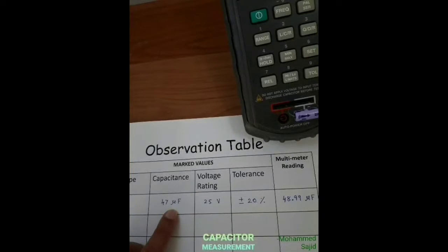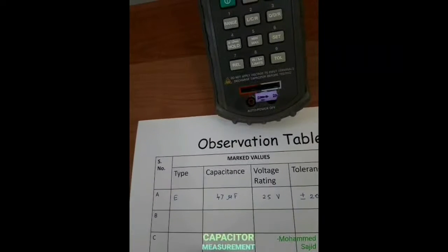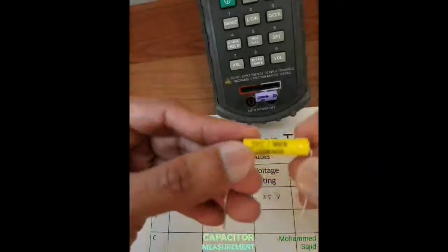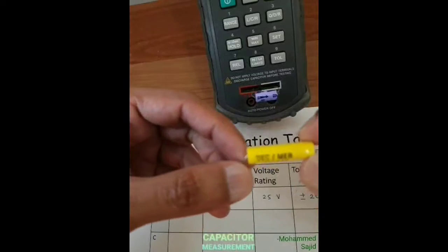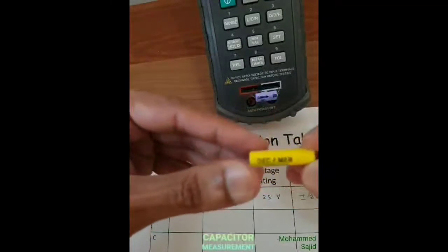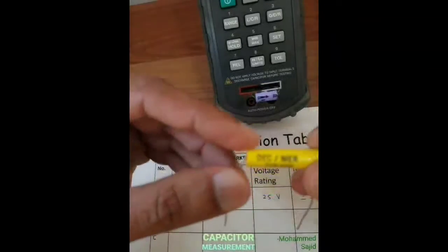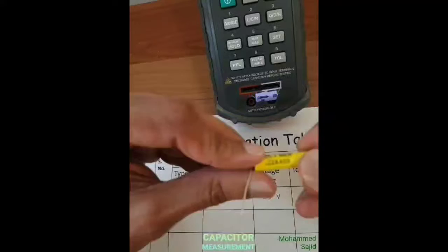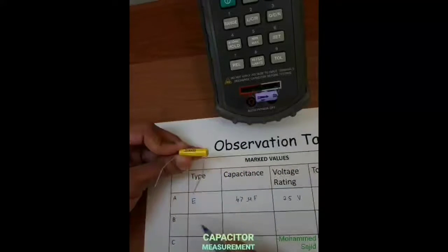Now I will take another capacitor. Okay, I am taking this capacitor now. First I will check the type. Is it electrolytic or non-electrolytic? How to check? Just check the negative sign. This is not marked. So there is no negative mark. That means this one is unpolarized, or non-electrolytic. So here I will write the type of this.